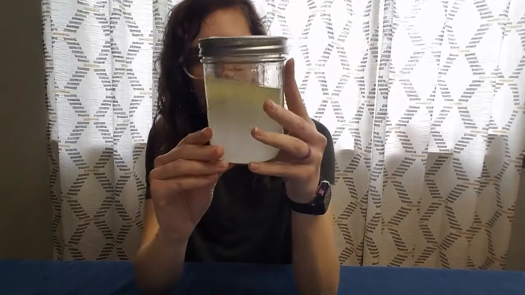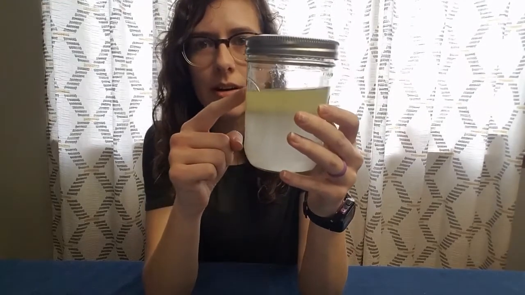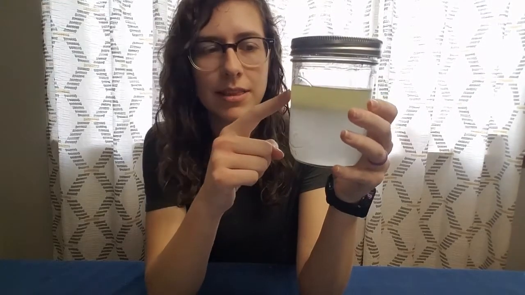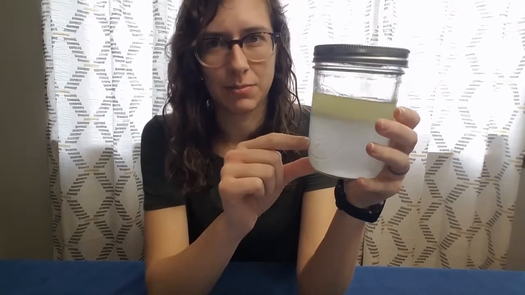And notice how the water always goes back to the bottom and the oil always goes back to the top. That's because water has a higher density than the oil. And density is related to its weight. So it's a little bit like water is heavier than oil.